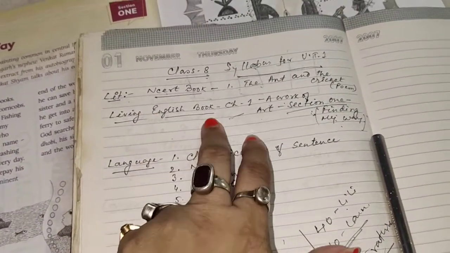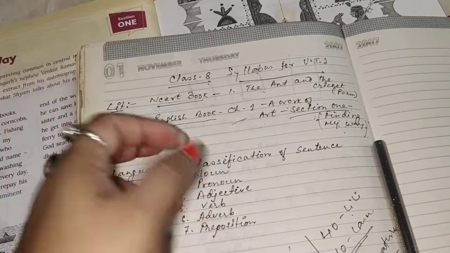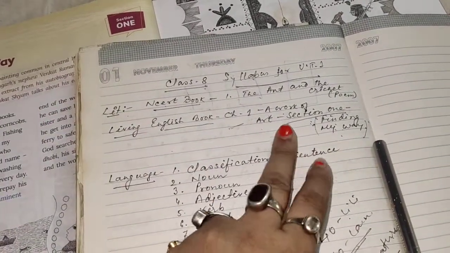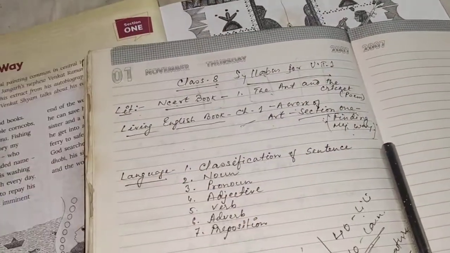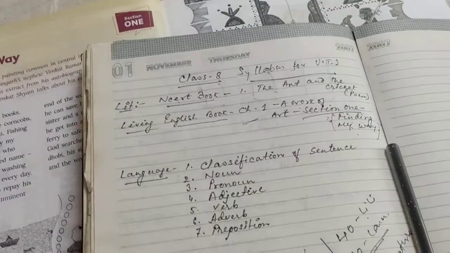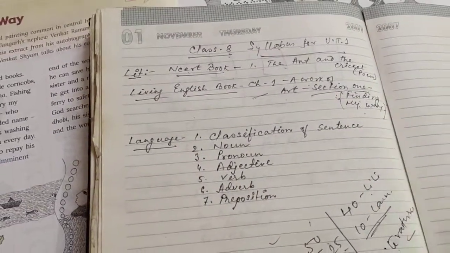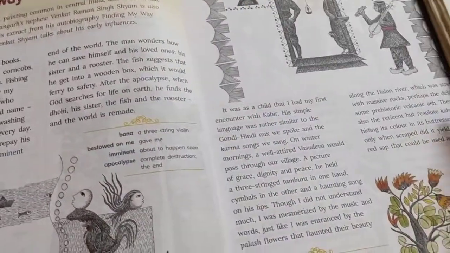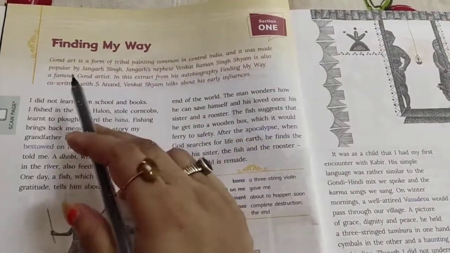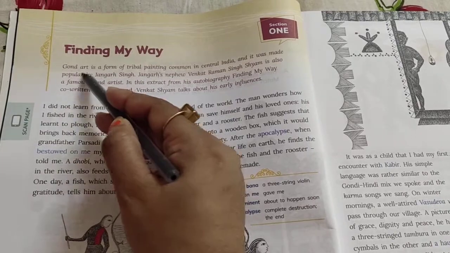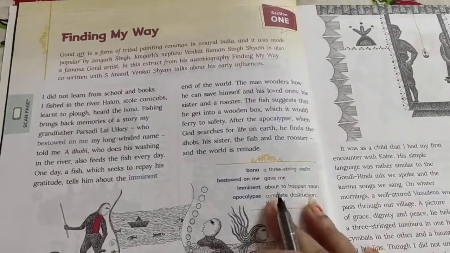And the second chapter is from the Living English book, chapter 1, A Work of Art, and from this chapter only section 1, Finding My Way. This chapter is there for your exam. So this is your chapter, Finding My Way. You can see section 1. It is about one art, and about this art it was given.